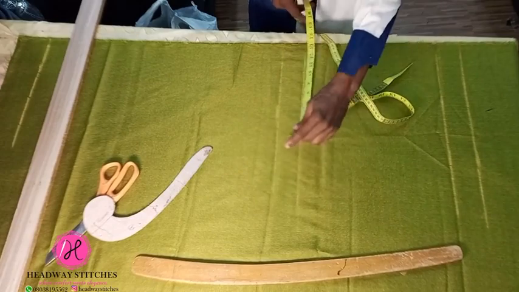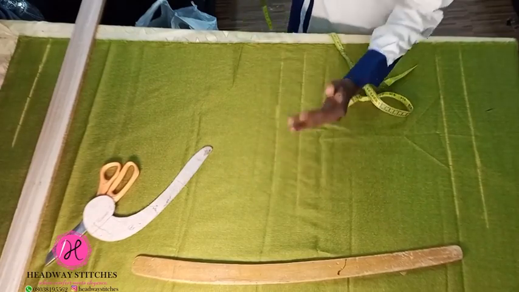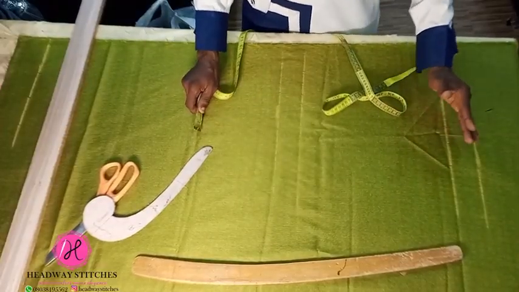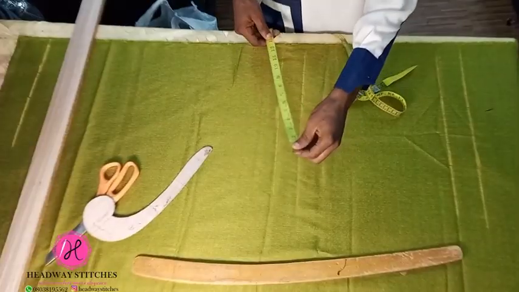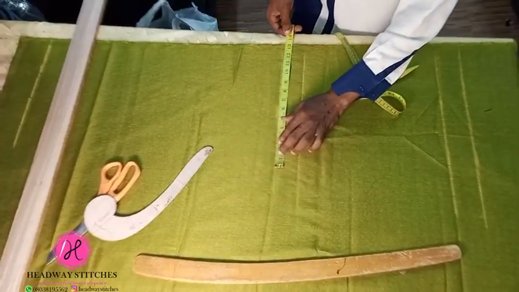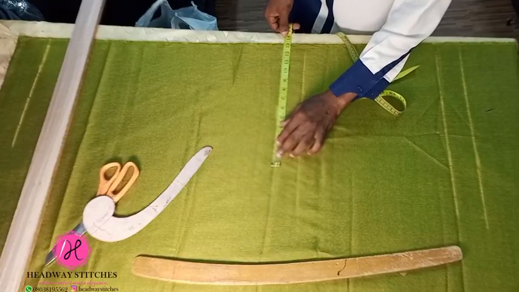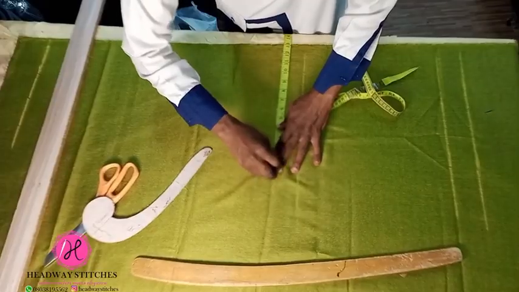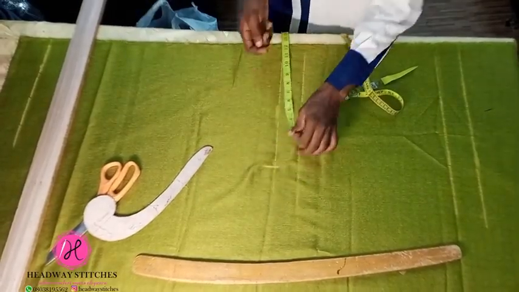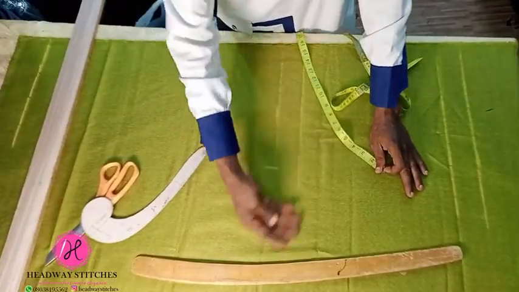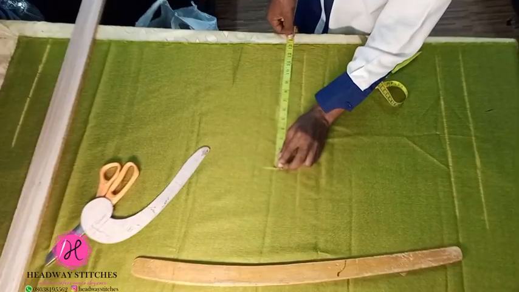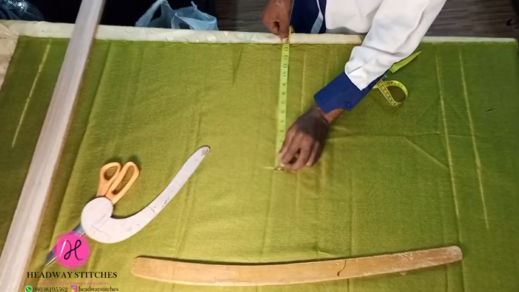So I will now place my thigh measurement. My thigh measurement is 27. So that 27 is going to be divided into 2. So that is going to be 13.5. Pay attention here, please. When I divided this one into 2, the thigh measurement divided by 2, I have 13.5.